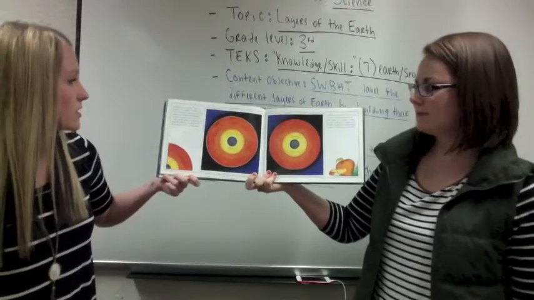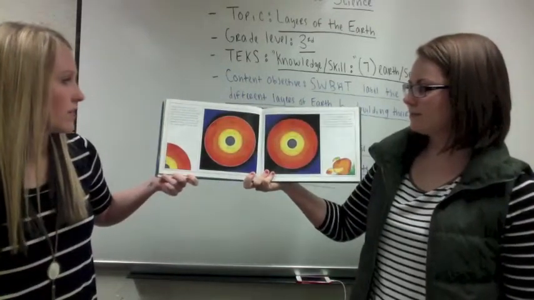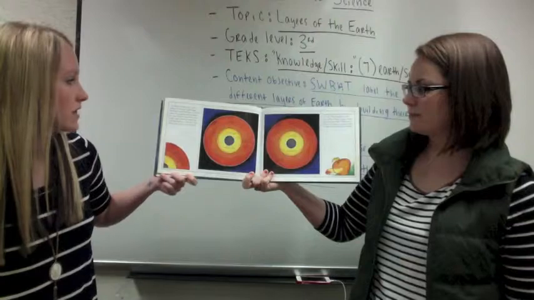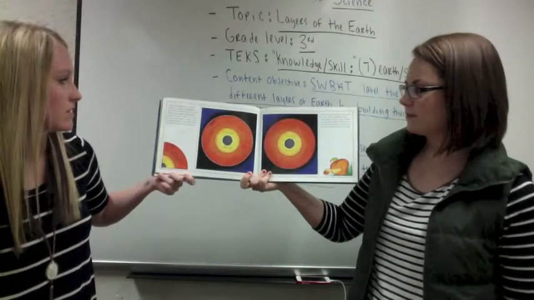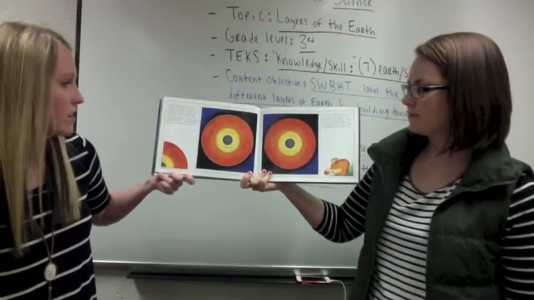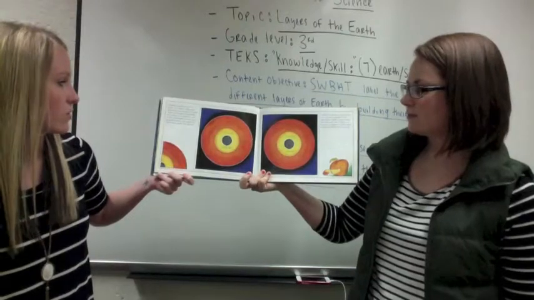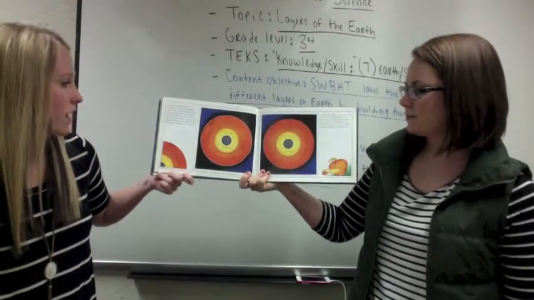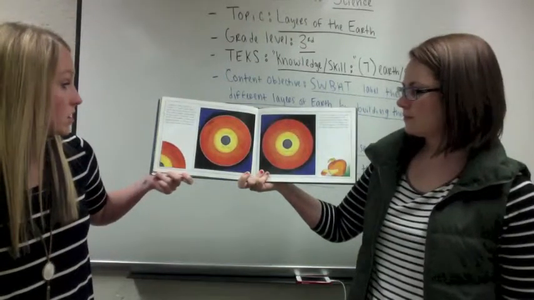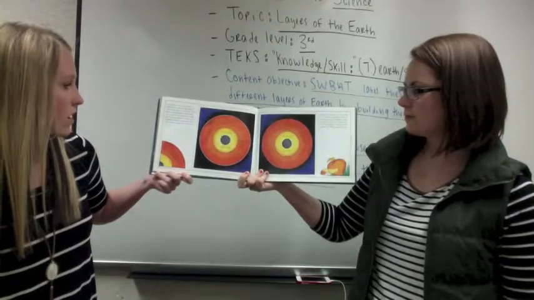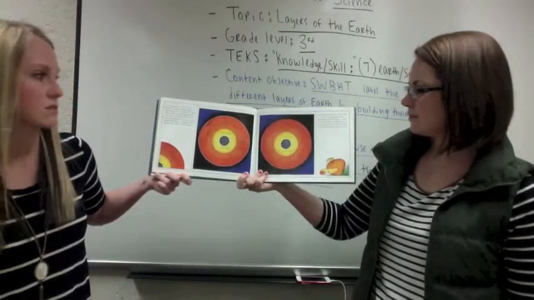Around the outer core is the mantle. It is about 1,800 miles thick and can be as hot as 7,500 degrees Fahrenheit. Most of the mantle surrounding the outer core is solid, but some of the outer mantle is made up of partially molten or melted rock that moves slowly like molasses.